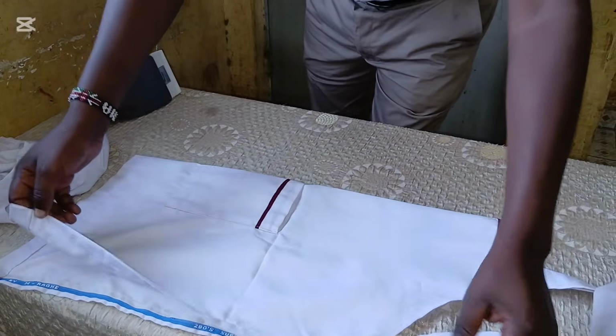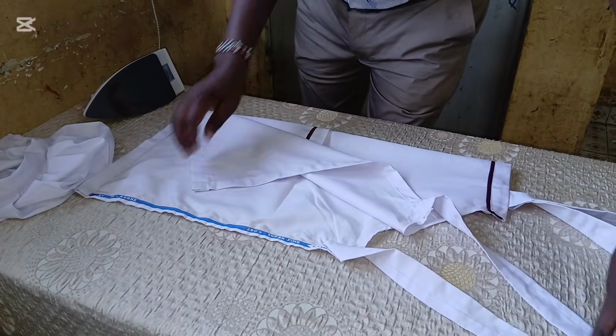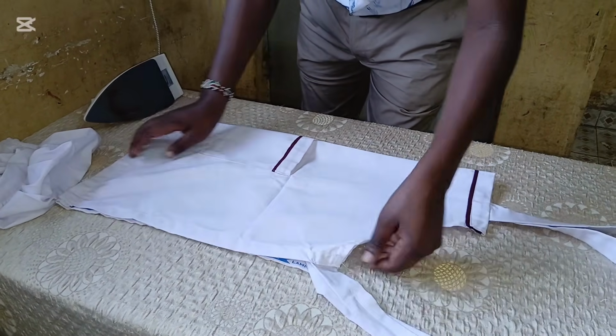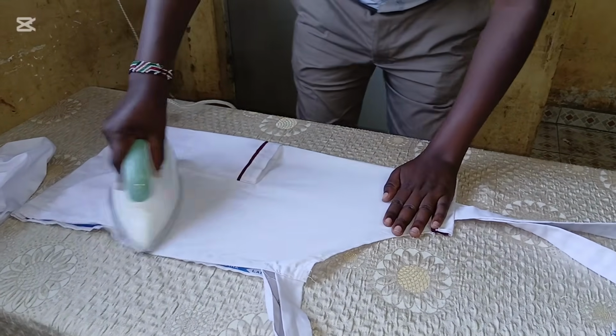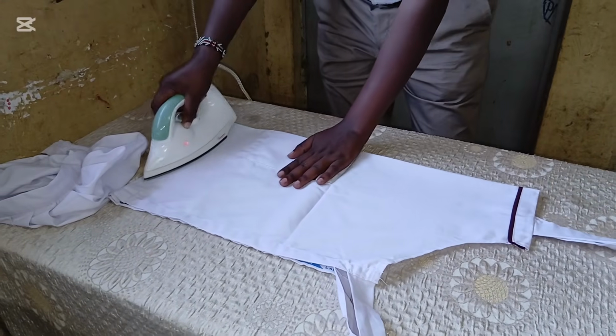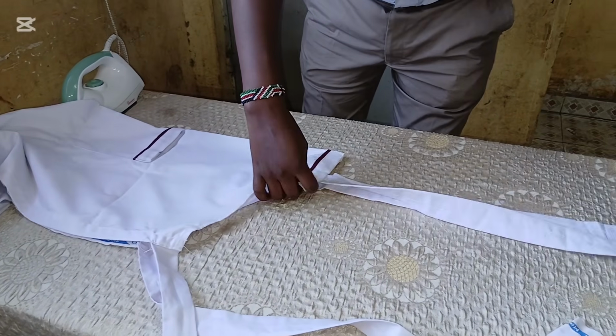Then we are going to fold it into two equal pieces. Then we'll also iron the straps.